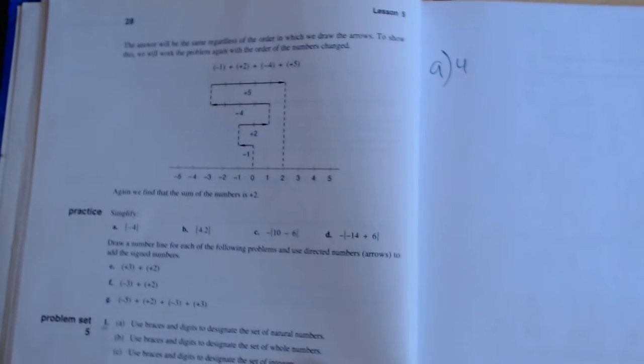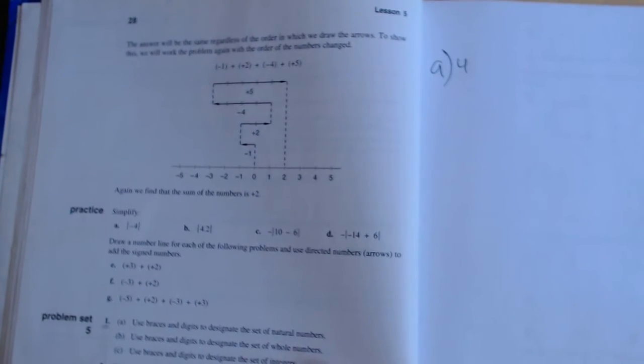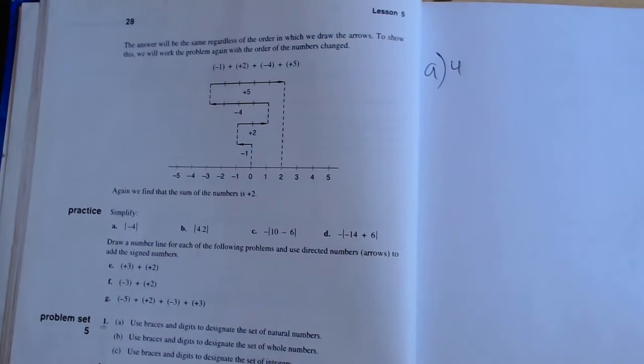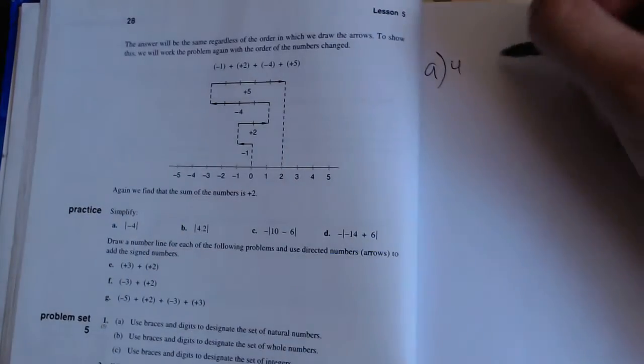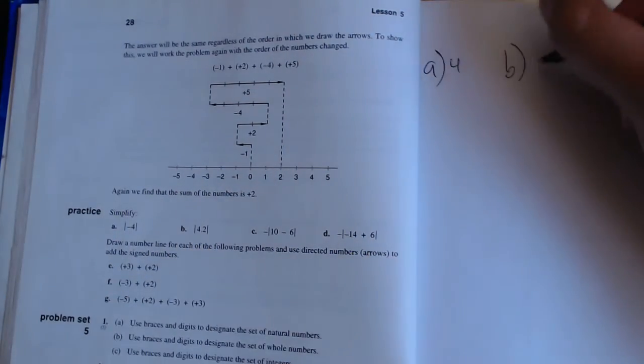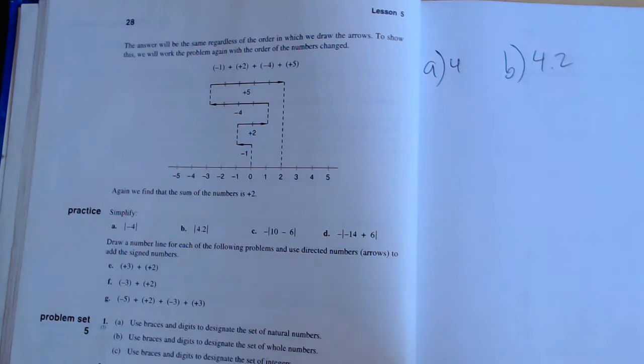Let's see if I can play with my focus here. There we go. Okay, so A is really easy. B is also very easy. Absolute value of 4.2 is just going to be 4.2, the positive version.